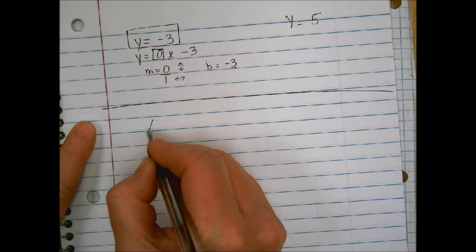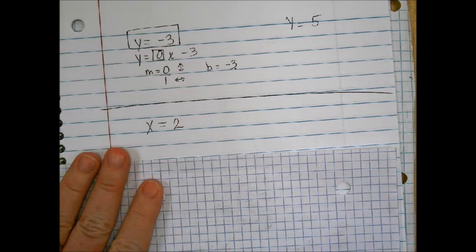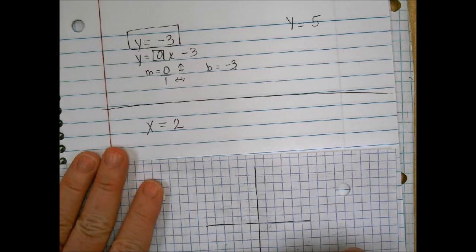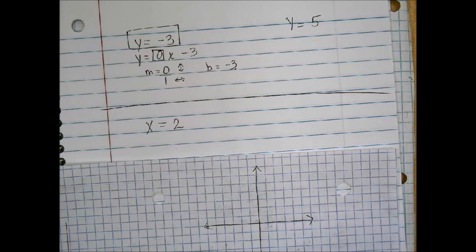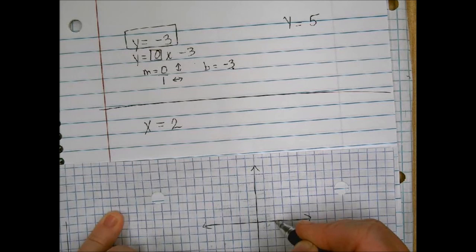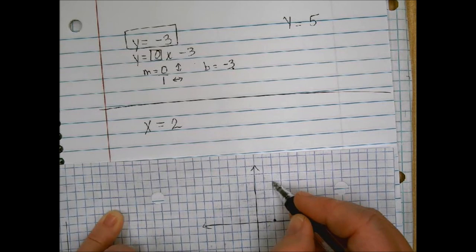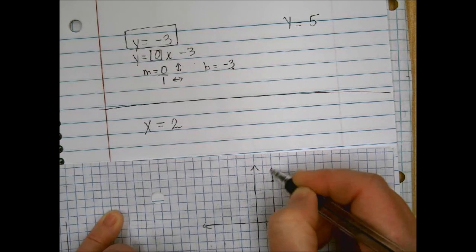Vertical. x equals 2. That's the equation of a vertical line. So if you're going to graph that, x equals 2. Do you see a y in that equation at all? No. So it doesn't really matter what y is. x is always going to be 2. So if y is 0, x is 2. If y is 5, x is still 2. All the way up and down that line, that is my vertical line.